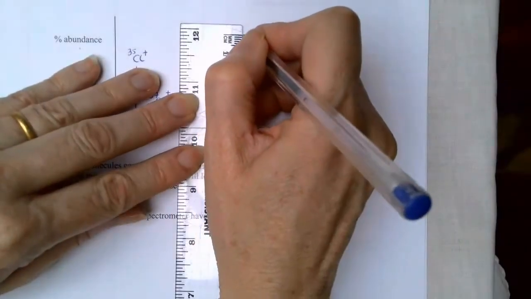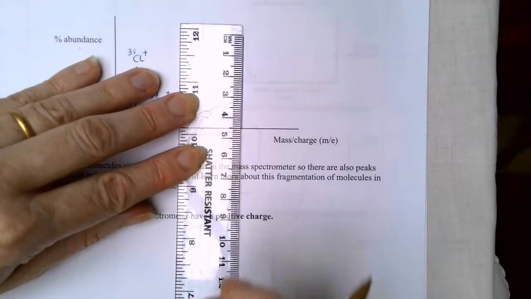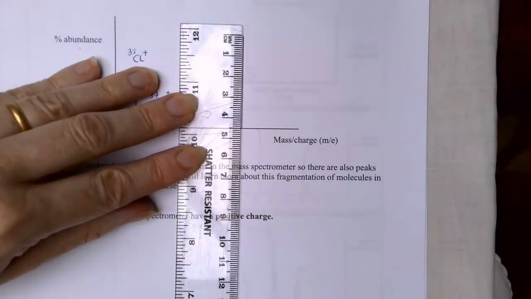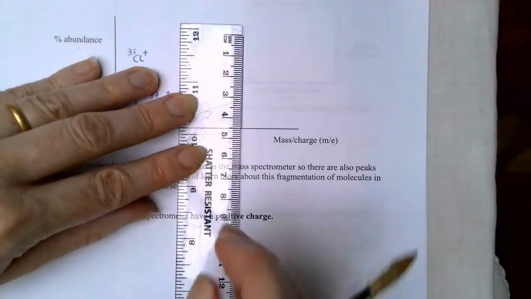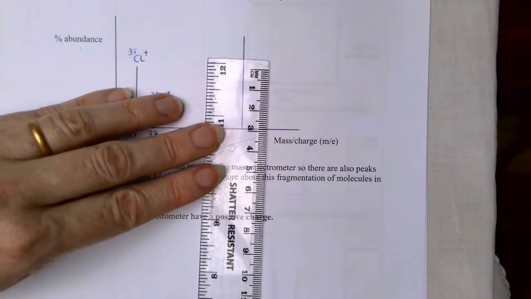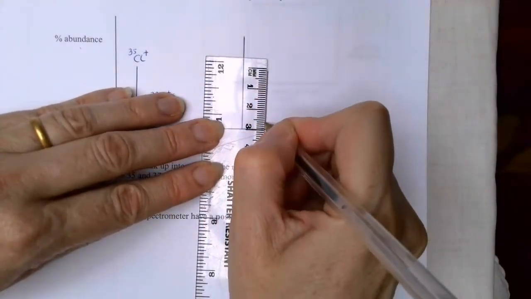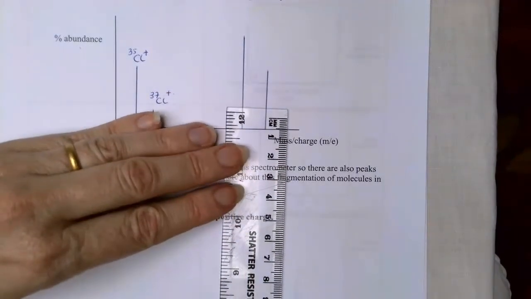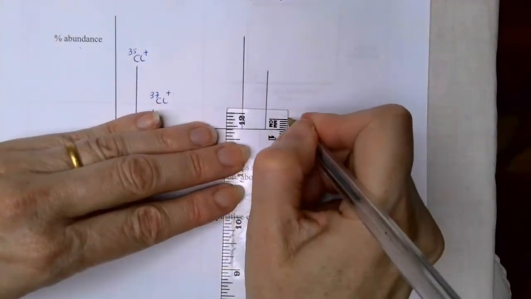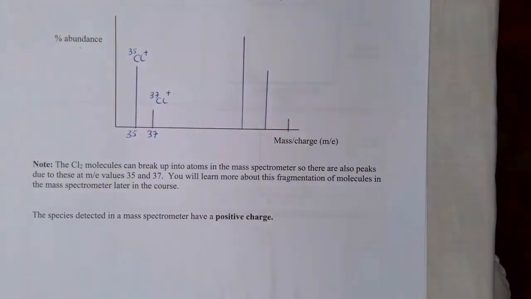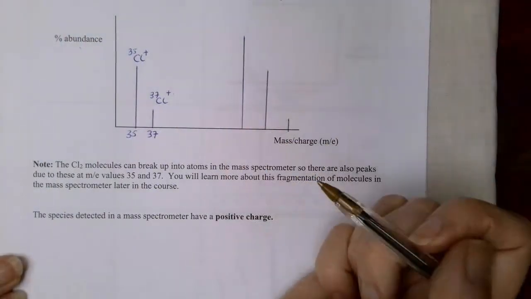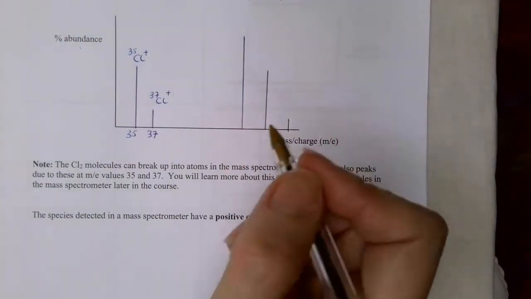So again, I'm just doing a sketch graph, but it has to be reasonably correct. So I've got them in a 9 to 6 to 1 ratio. You don't have to be exact on this, but you do need to show that they are roughly that ratio.